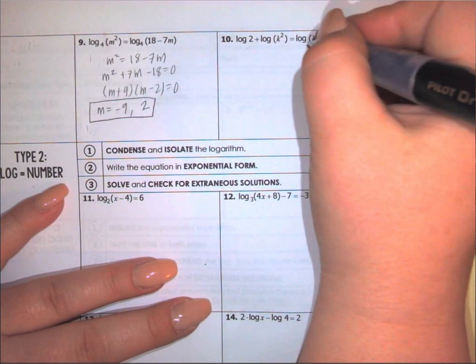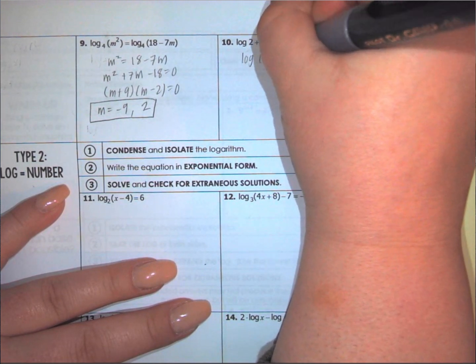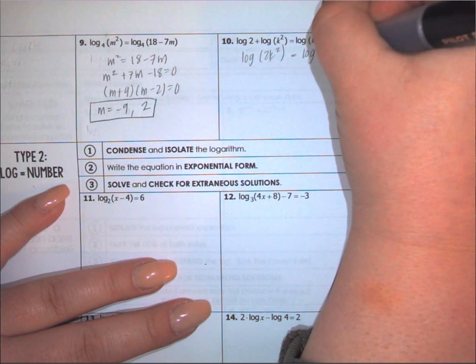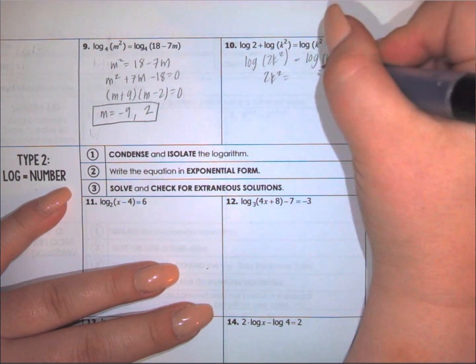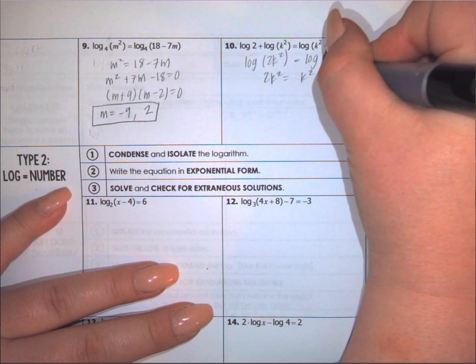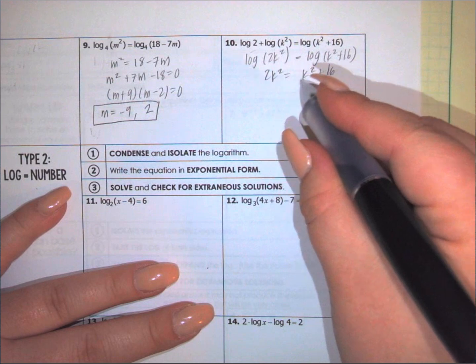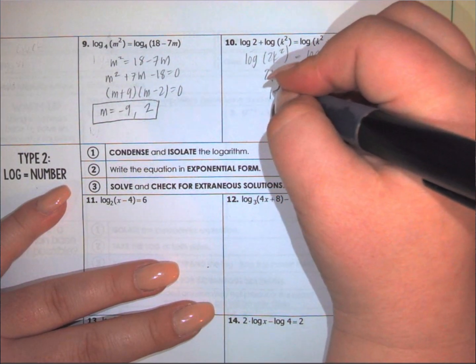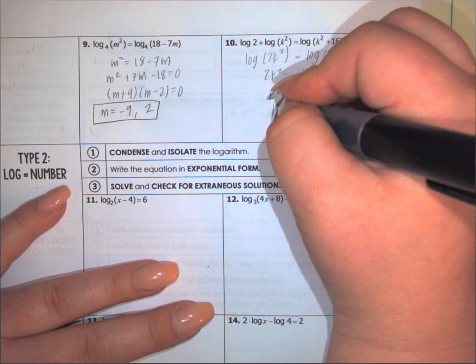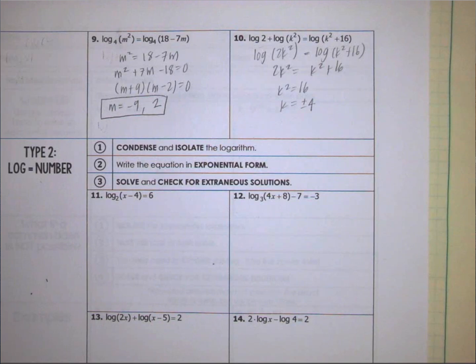All right, this one you've got to condense the left side first, so that's log of 2k squared equals log of k squared plus 16. Set the insides equal to each other: 2k squared equals k squared plus 16. Since there's no middle term, you don't need to set it equal to 0. You can just isolate the k squared. So you subtract k squared and you get k squared equals 16. Square root both sides, you get k equals plus or minus 4. And they do both work.